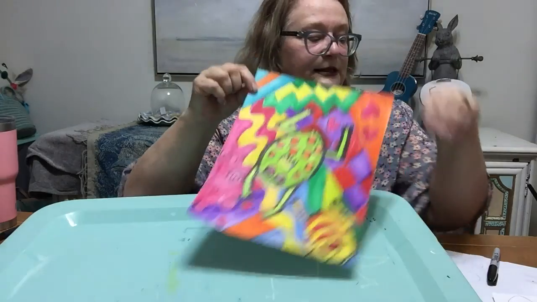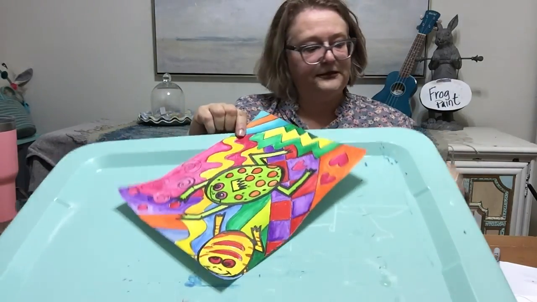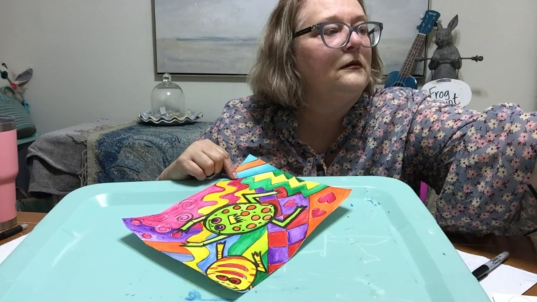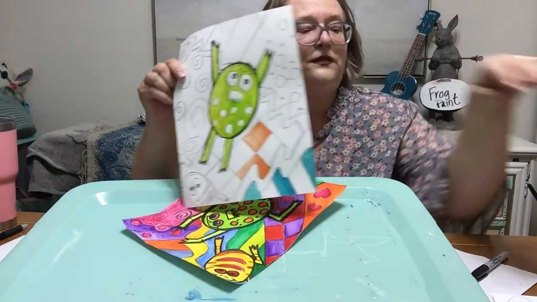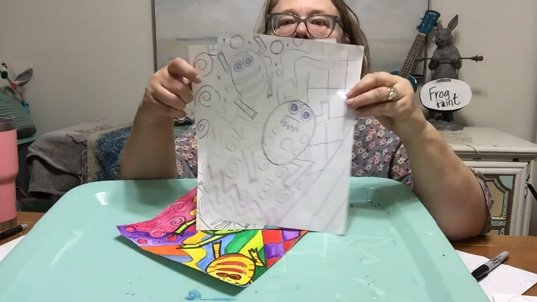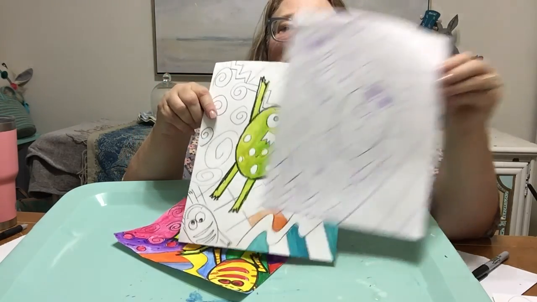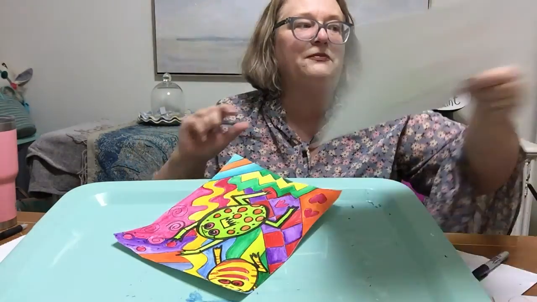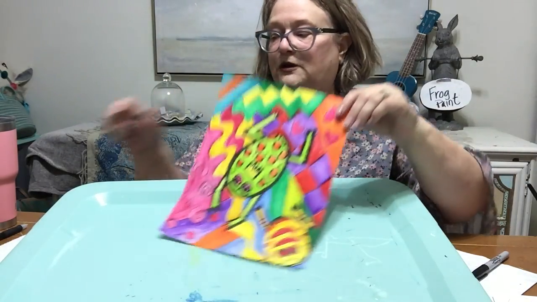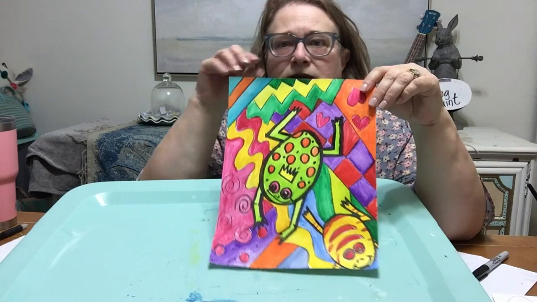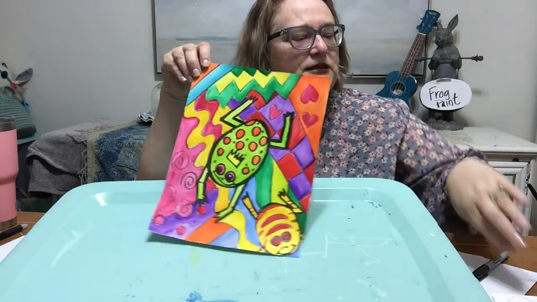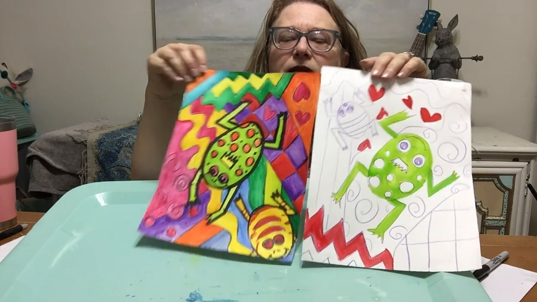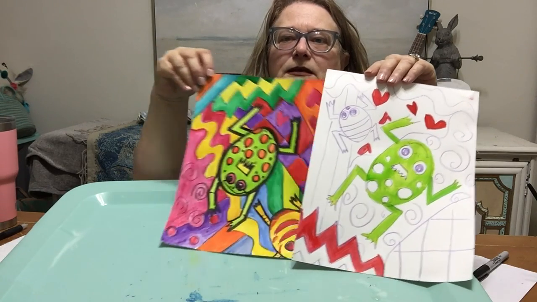And the reason for that is it makes it pop out more. If everything is the same, then if we outline him, it makes him stand out more. He becomes the focus or the center of attention instead of the design background. But notice how much more fun it is when everything is colored in, than when there's a lot of white space.